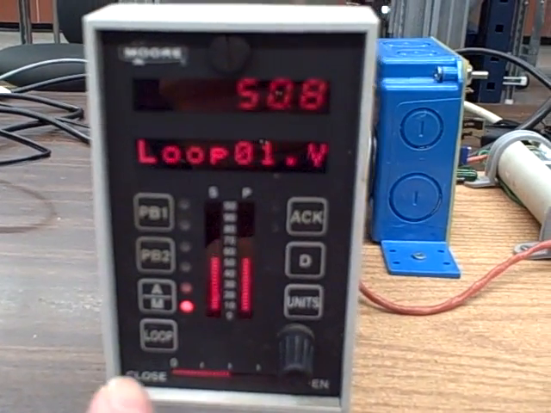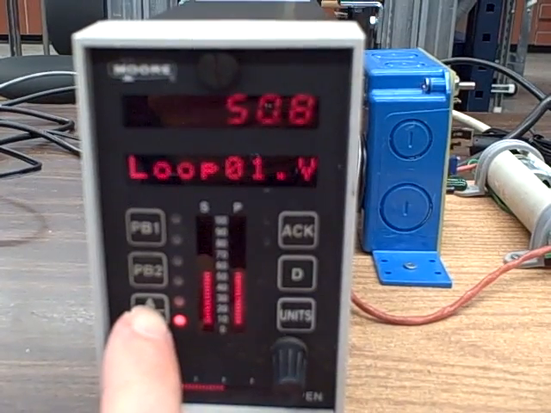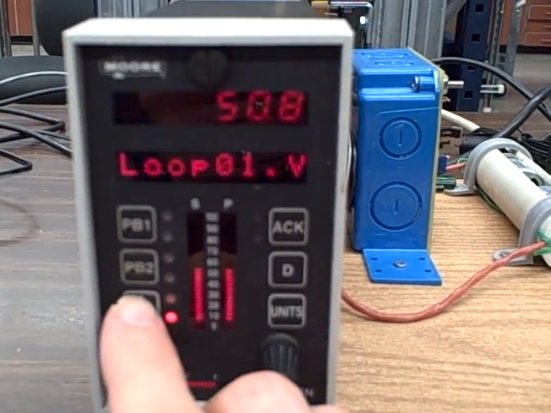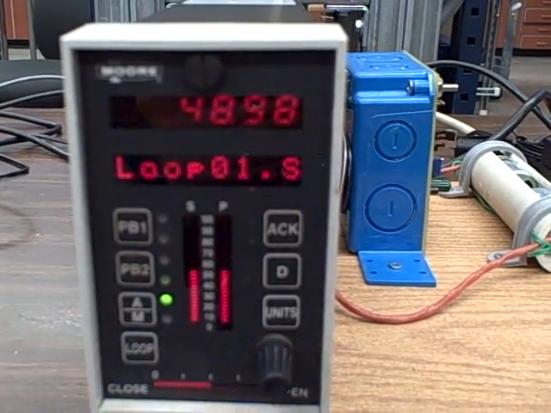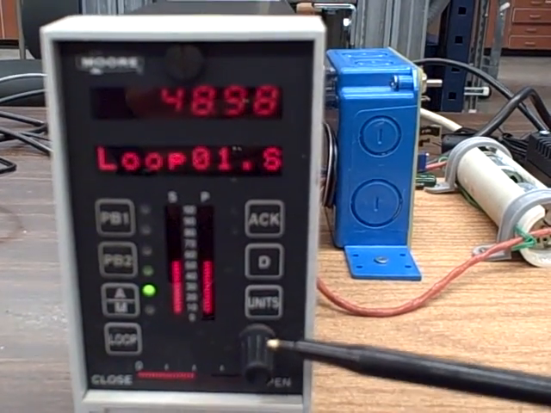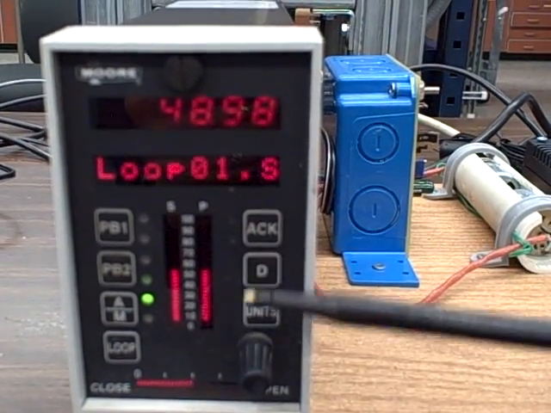Okay, I'm going to throw this back into automatic mode again. We'll see what happens. I'll try that one more time. It may do the same thing as last time. It may even go faster. It depends what sort of error takes place.